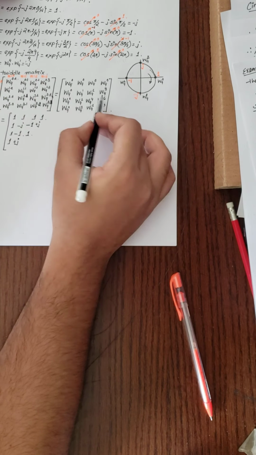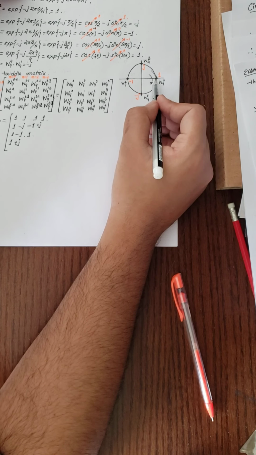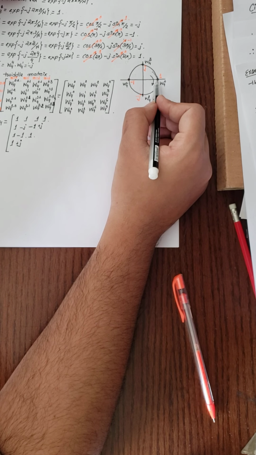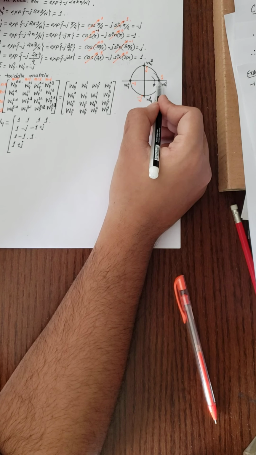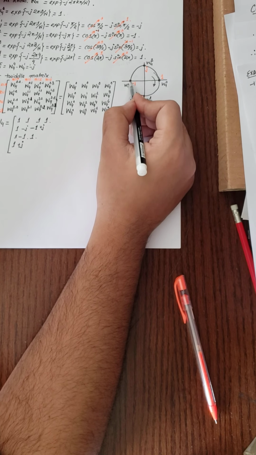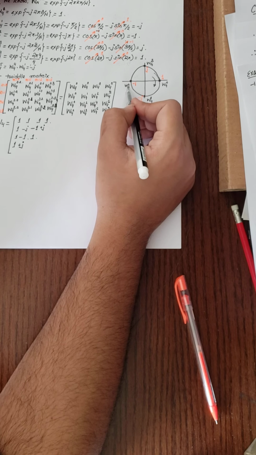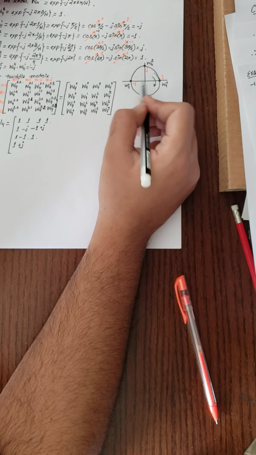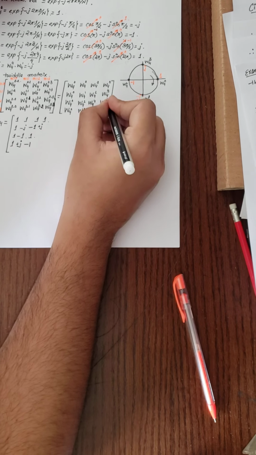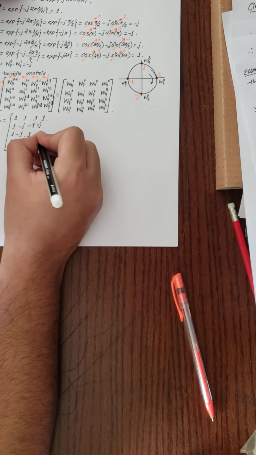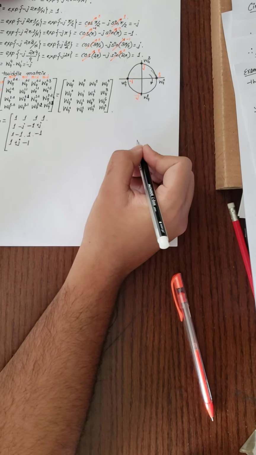W4 to the 6, so this is W4 to the 0, 1, 2, 3, 4, 5, 6, will be equivalent to W4 to the power of 2, which is negative of 1. This is negative of 1, and W4 to the 6 also occurs over here. This will also be negative of 1.